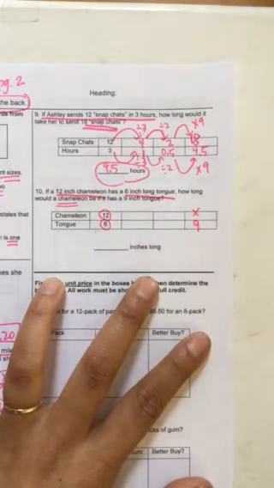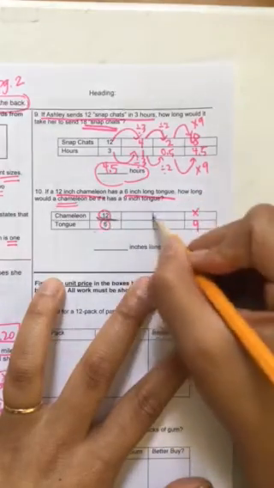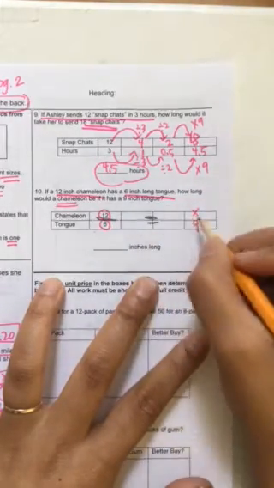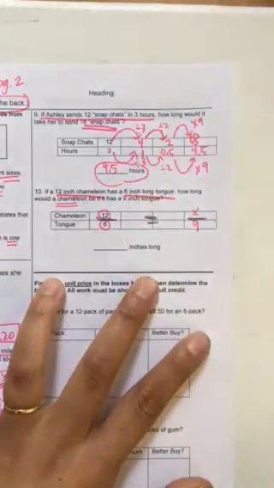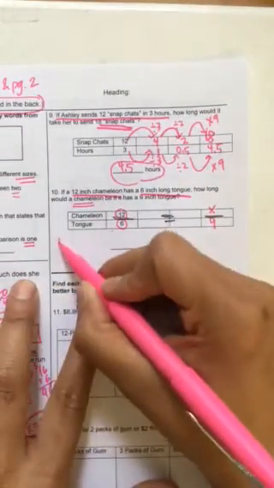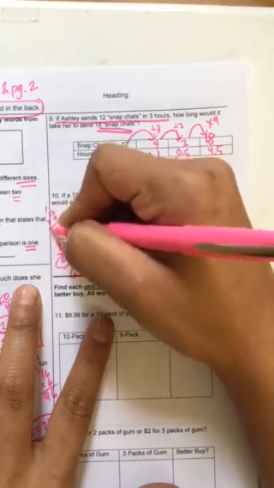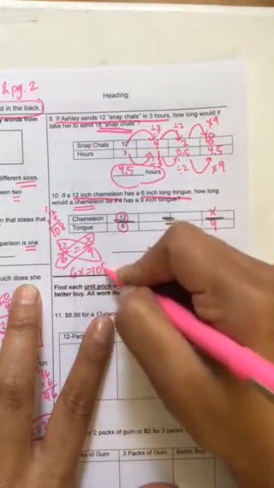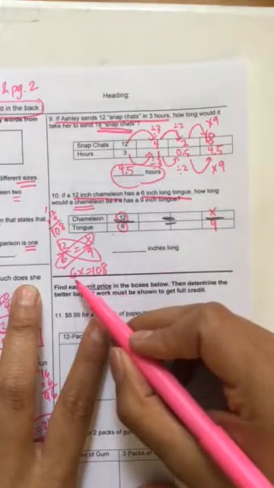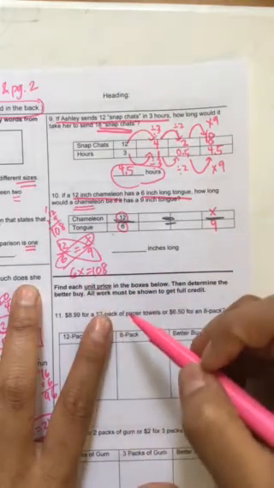What I can do is set up a proportion. You do not have to do all of these, right? So now I can set up a proportion. That's 12 over 6, and that's x over 9. I can cross multiply. That's 6x, and 12 times 9. 2 times 9 is 18. 9 times 1 is 9 plus 1 is 10. 108. Okay, I have 6 times x equals 108.